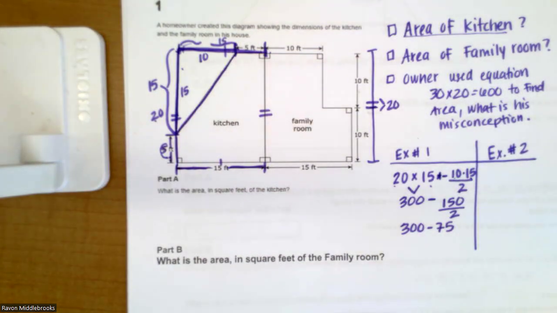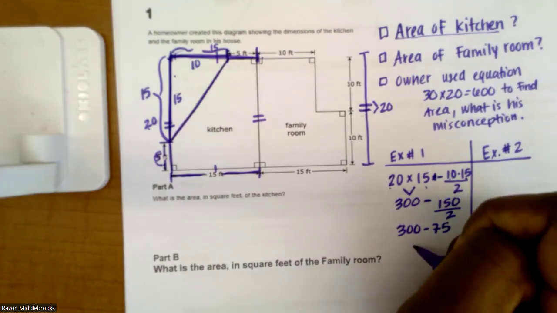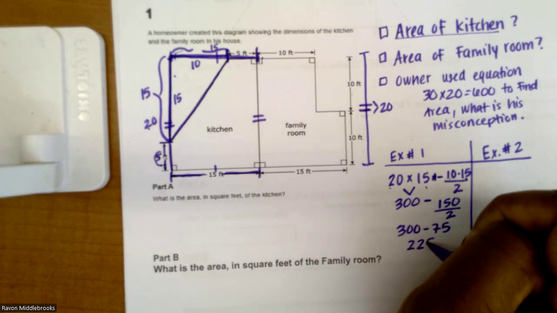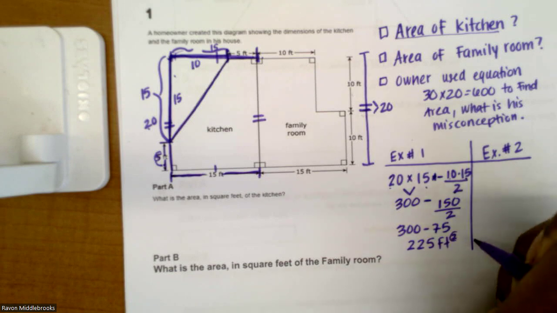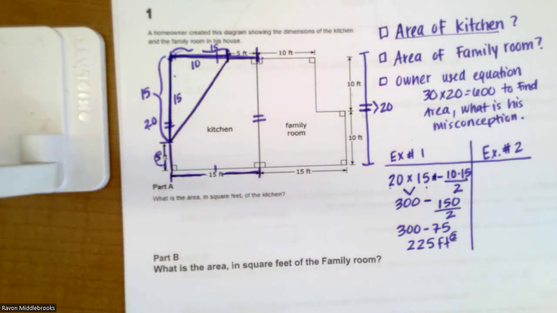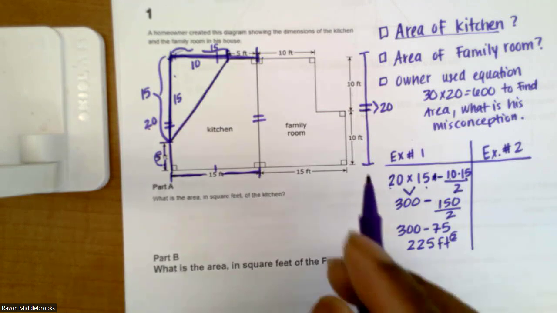And 300 minus 75 is 225 feet squared. Now, that's one way to do it.